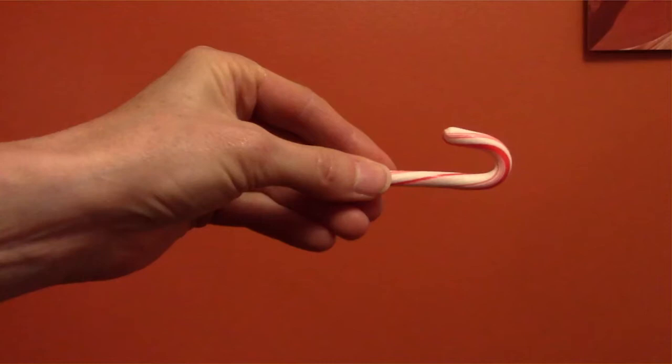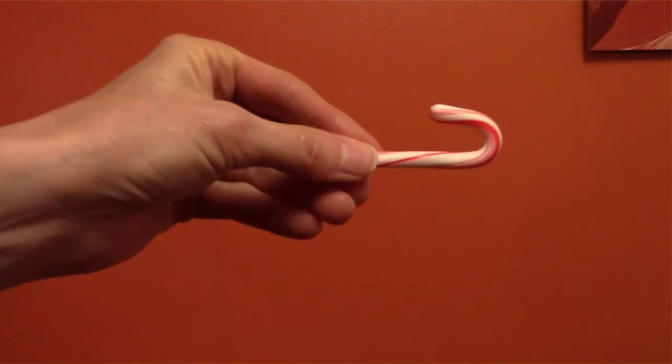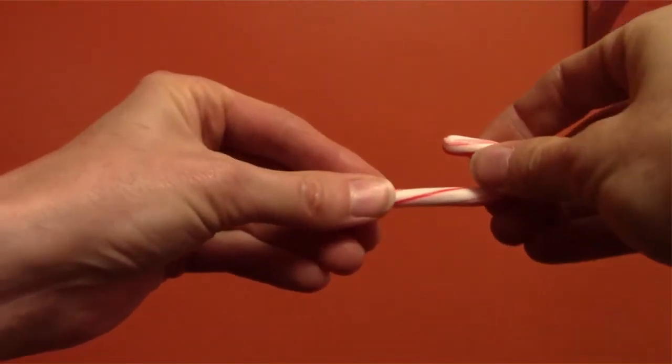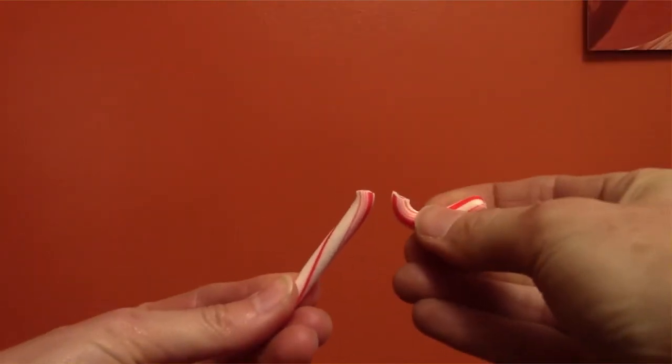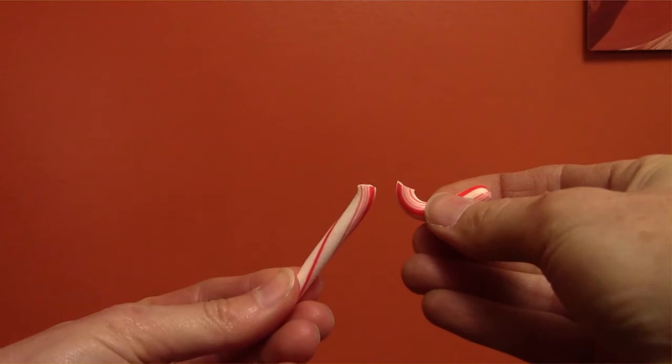Let's break a candy cane. I pulled on the candy cane and it broke suddenly and without warning. There was no plastic deformation of the candy cane before fracture, and therefore the break was clean and pretty much straight across.